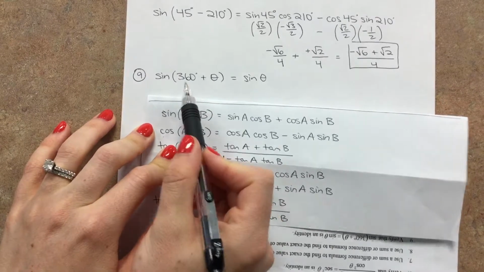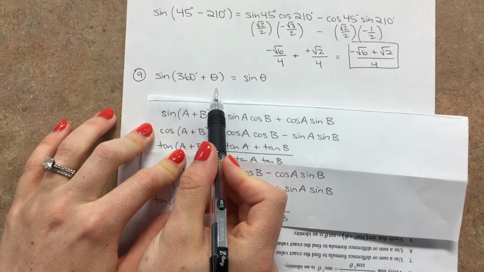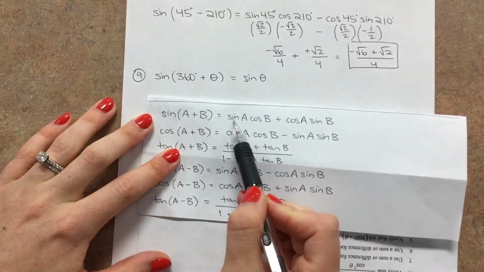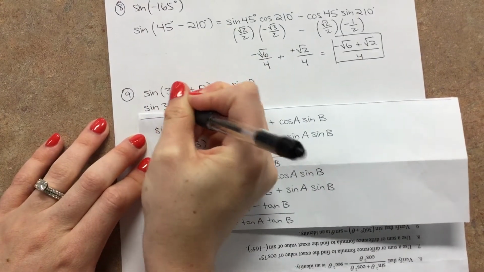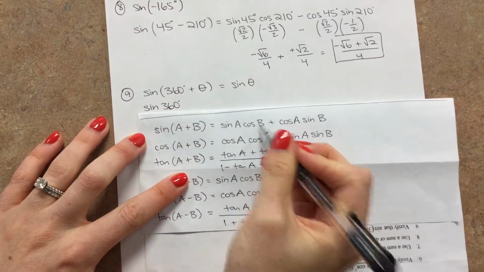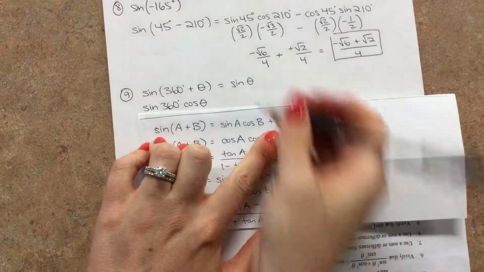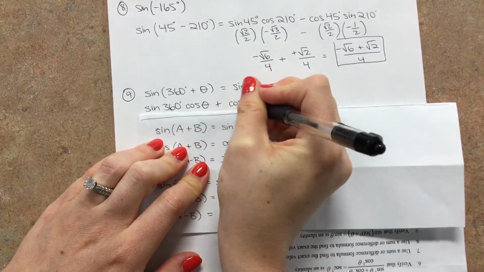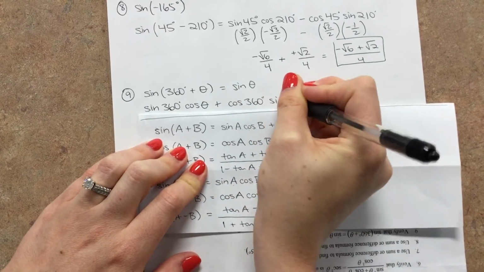So the A's become 360 degrees, and then the B, you just replace it with a theta. Okay, so we're going to sub into this formula right here. So sine of A, you would write sine of 360. Cosine of B would just be cosine of theta. And then plus cosine of A would be cosine of 360 times sine of B. That's the sine of theta.